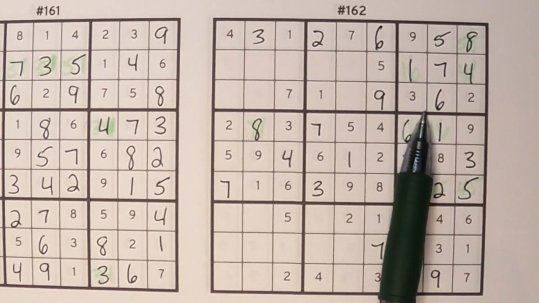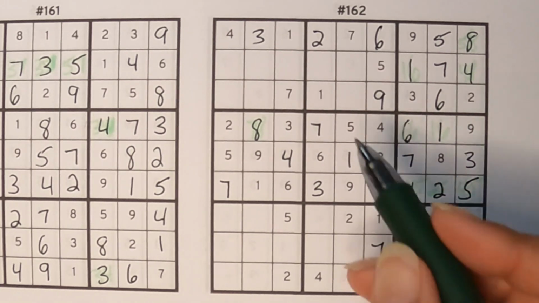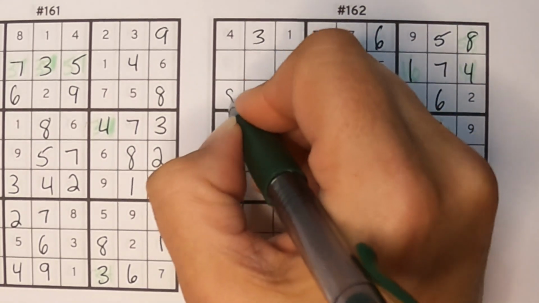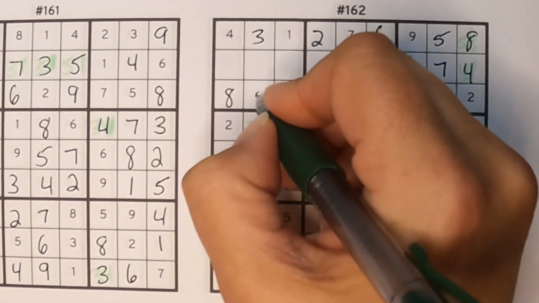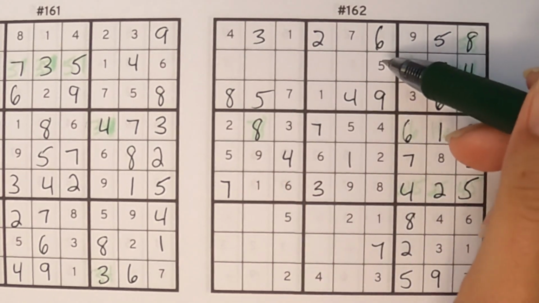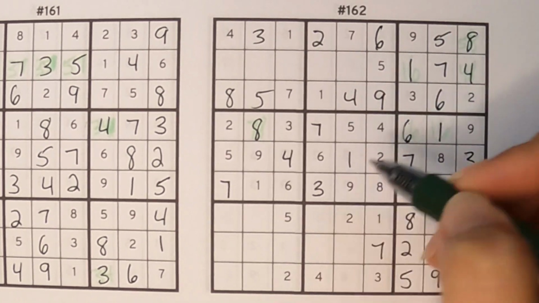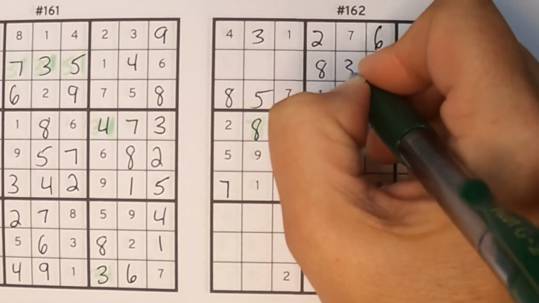For this row now, we're missing 4, 5, and 8. We've got 4 and 5 here, so this is our 8. That 4 makes this our 5, 4. For this box now, we're missing 3 and 8. We've got a 3 here, so 8, 3.